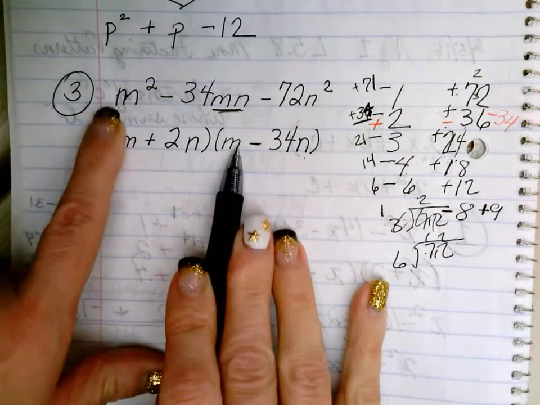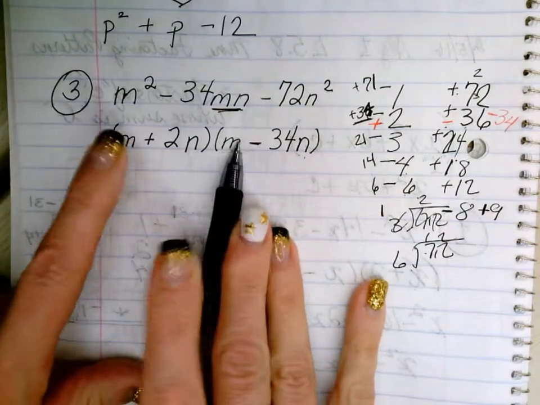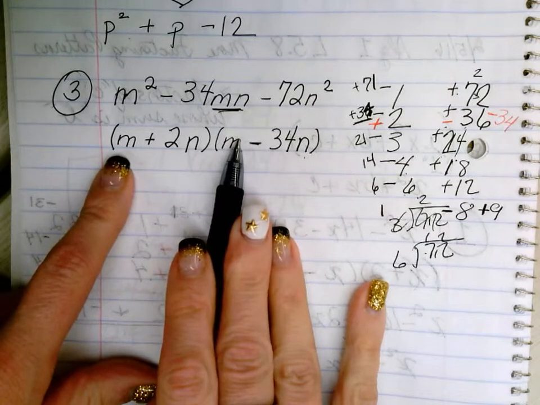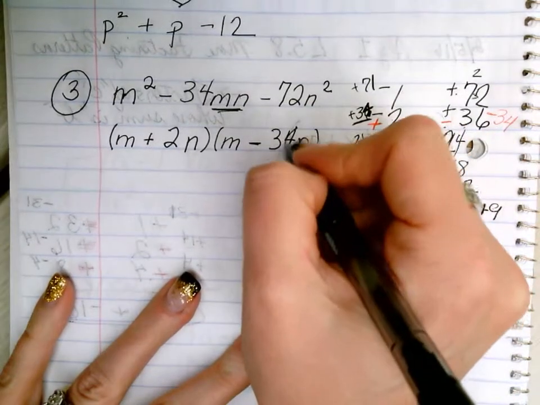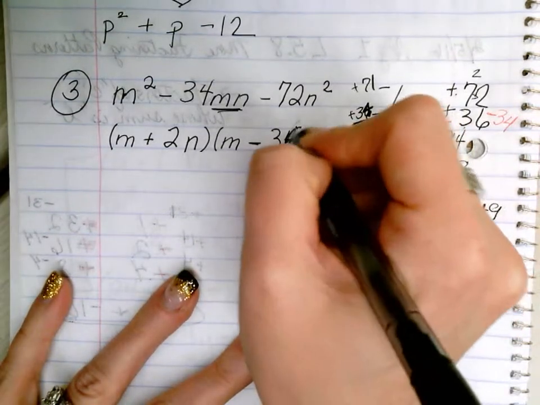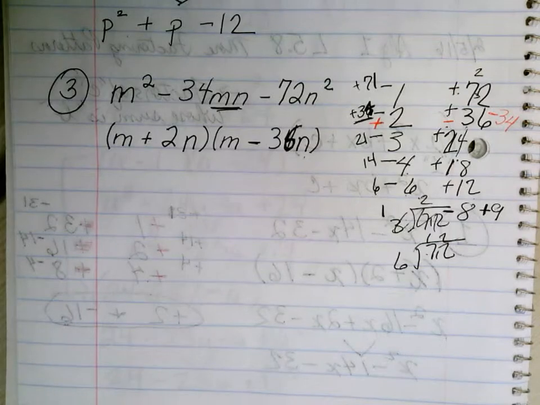And your m's, of course, don't have a coefficient, which is why it's just m times m. Okay? So, I wrote the wrong thing, guys. Good grief. Sorry. Negative 36, positive 2 will create the negative 34.